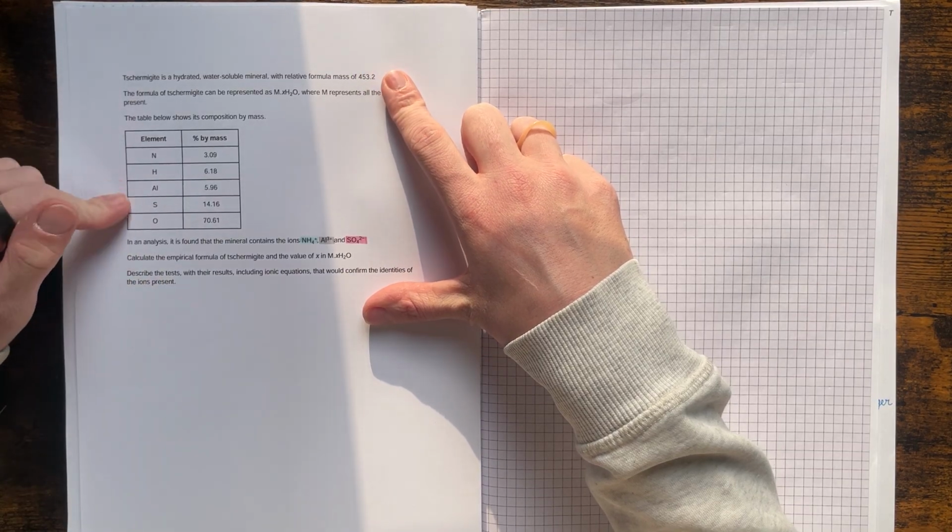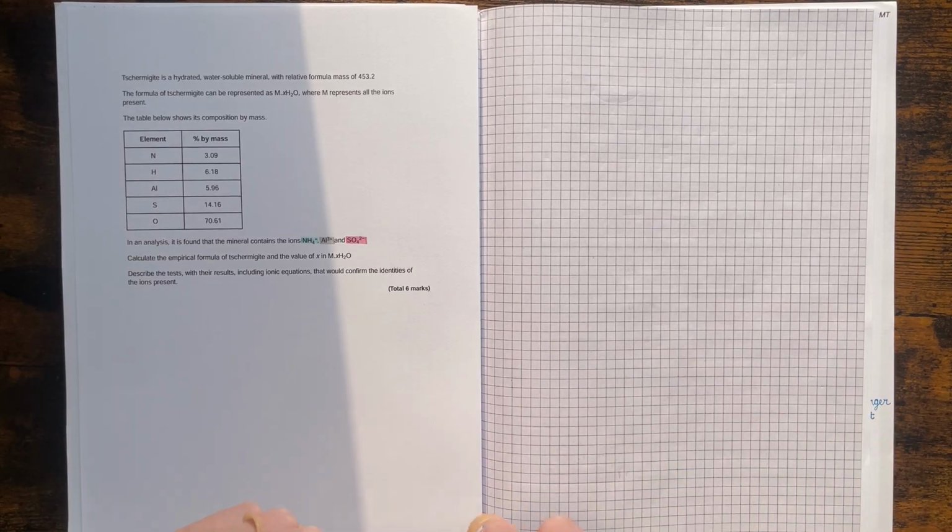Now, in terms of the composition by mass, this bit is an empirical formula calculation.